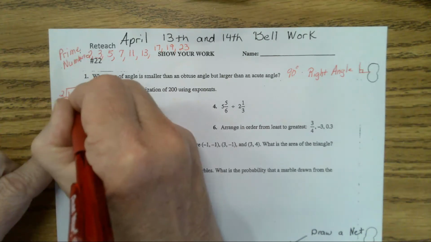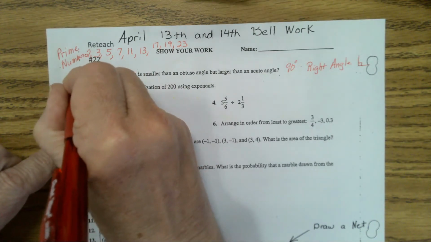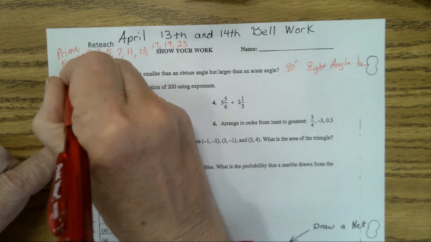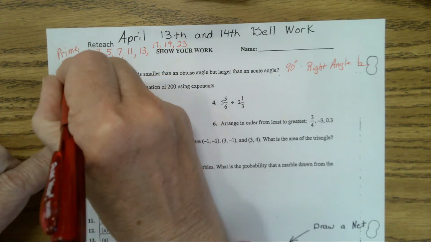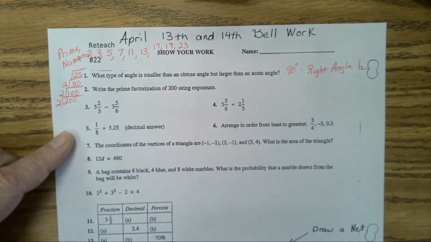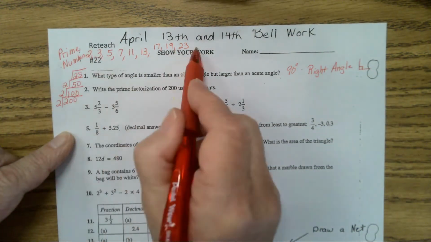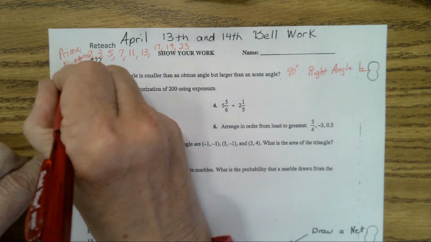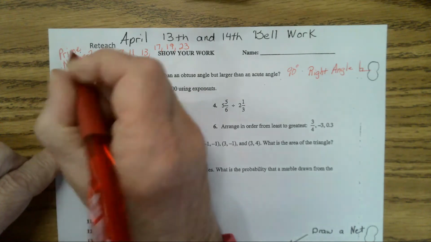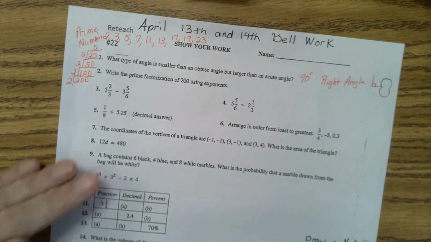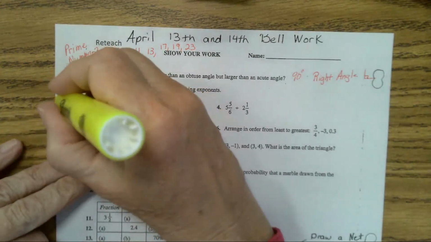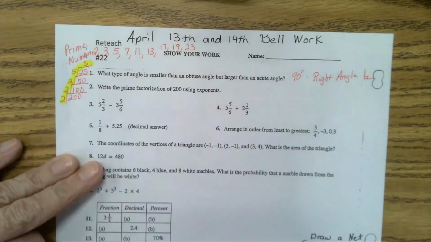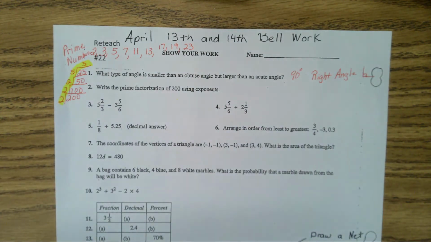2 is a prime number. How many 2's are in 100? 50. 2 is a prime number. How many 2's are in a 50? 25. Now, 2 won't go into 25. What's a prime number from this list that divides 25? 5. 5 times 5 is 25. So kids, our prime factorization will be 2 times 2 times 2 times 5 times 5. Do you see how I did it that way?